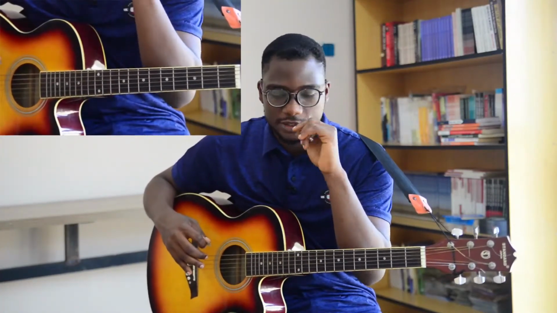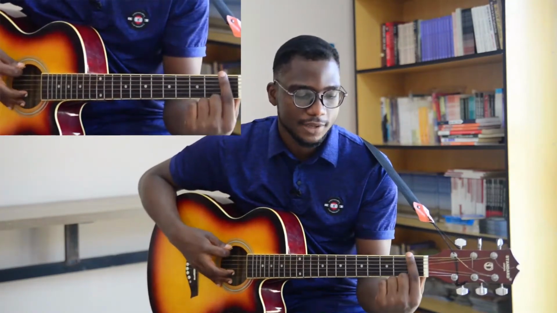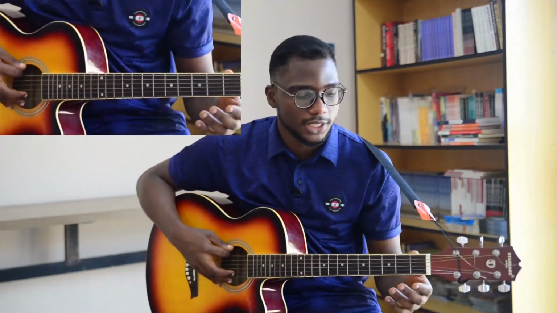Now, remember we said it moves in a circle. Fragment 1 moves to 2, 2 moves to 3, 3 moves back to 1. It means that after playing fragment 1, we will then move to fragment 2. Now, fragment 2, instead of 1, 2, 4, is now 1, 3, 4. So that's something like this, 1, 3, 4. And it's also on 2 strings.